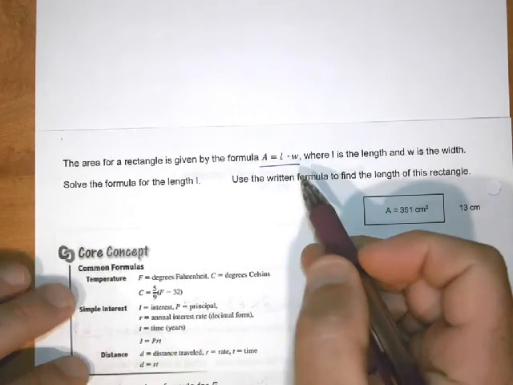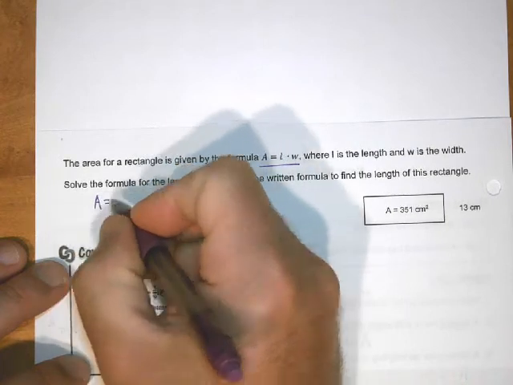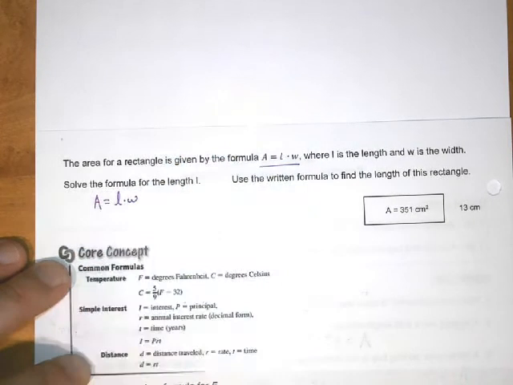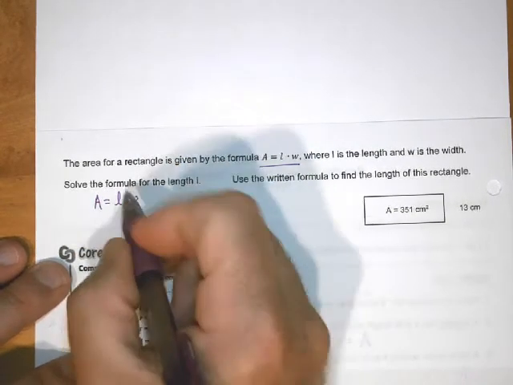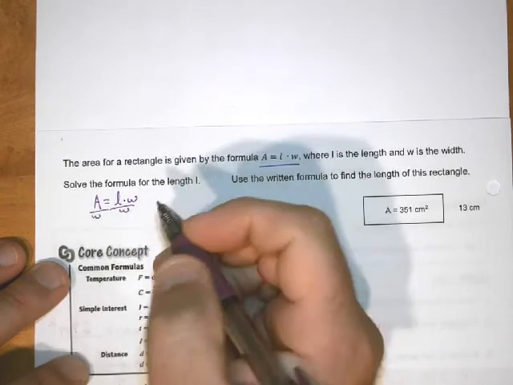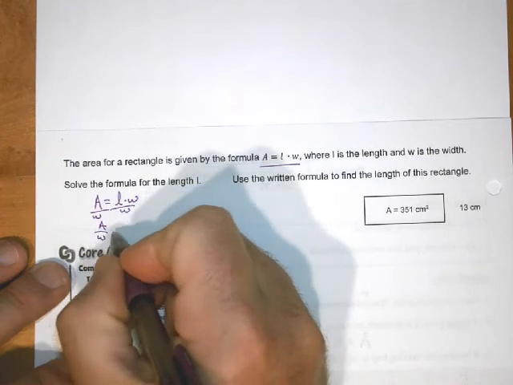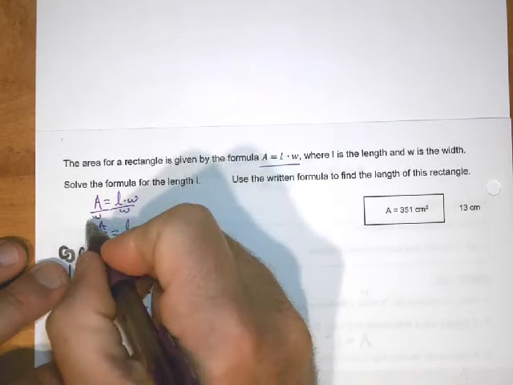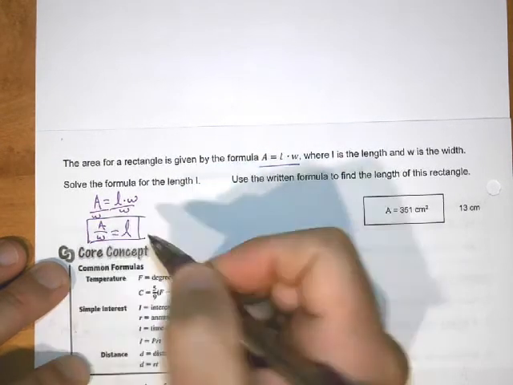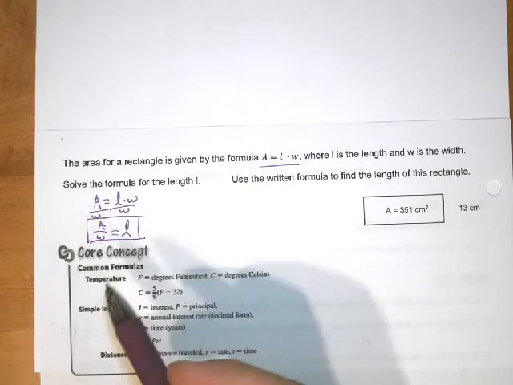So first things first, we want to rewrite this to solve for L. If I'm looking at this, L is attached through multiplication. So to get rid of it, we're going to divide. So I'm just going to rewrite it here again. A equals L times W. We want to solve it for L. So it's attached to multiplication. So divide by W, divide by W. So here, A over W is equal to our L answer.